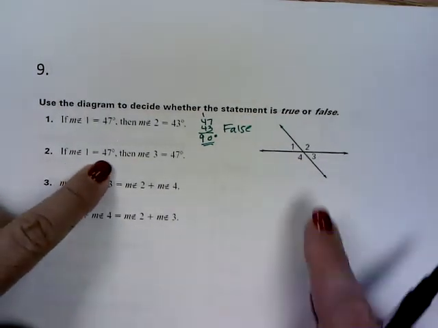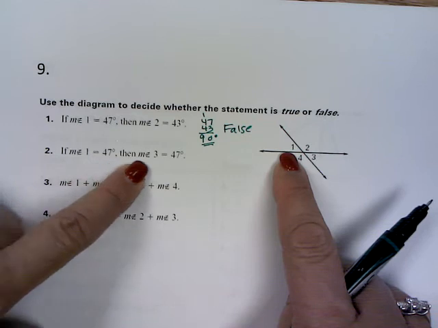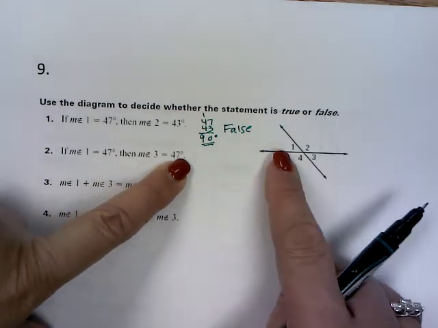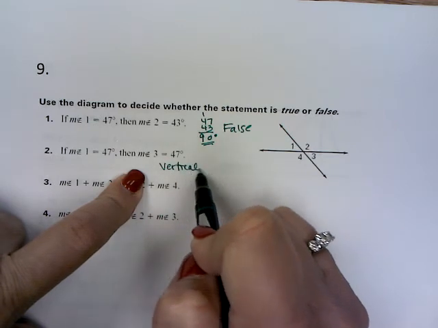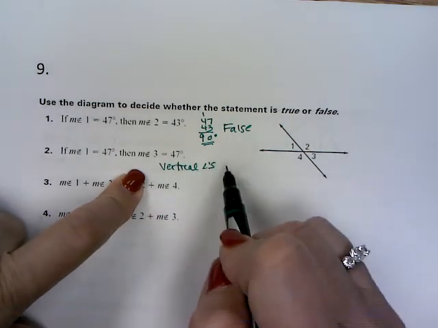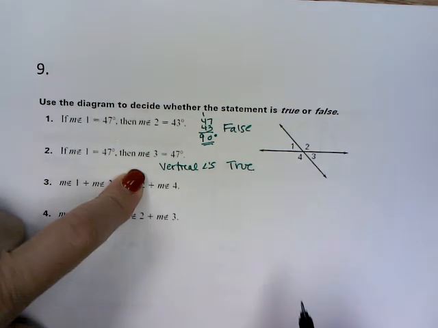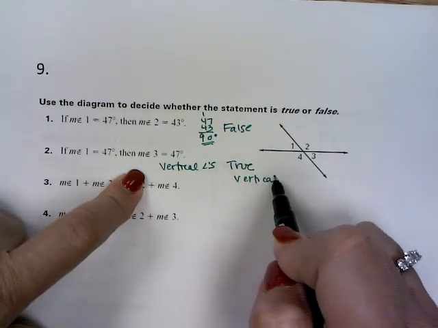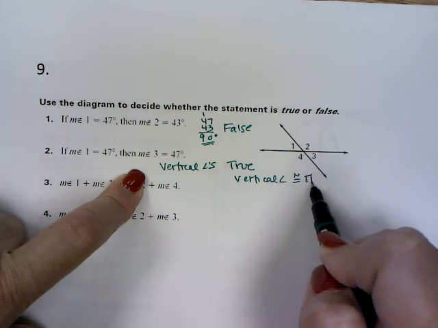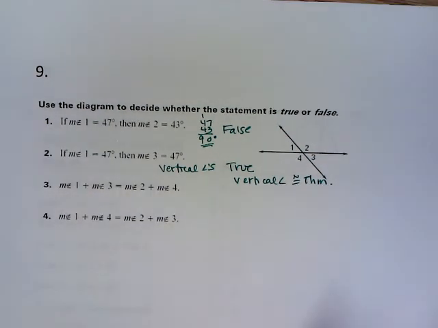Okay, it says the measure of angle 1 is 47. Then the measure of angle 3 is 47. Well, 1 and 3 are vertical angles. So therefore, that is true because vertical angles are congruent by the vertical angle congruence theorem. That is a theorem. It is not the definition of vertical angles. Don't be confused because in proofs that might get you.